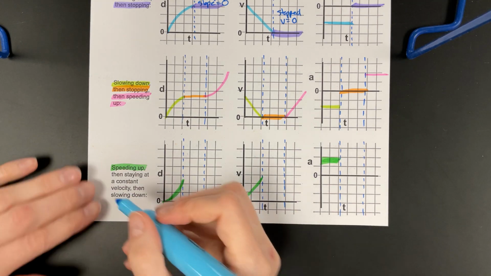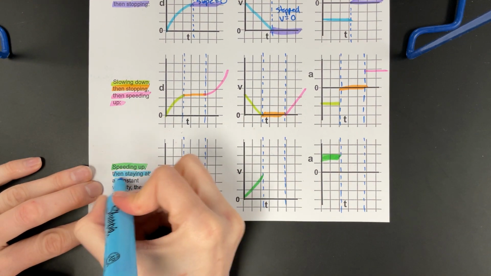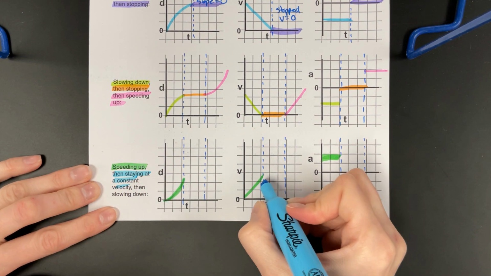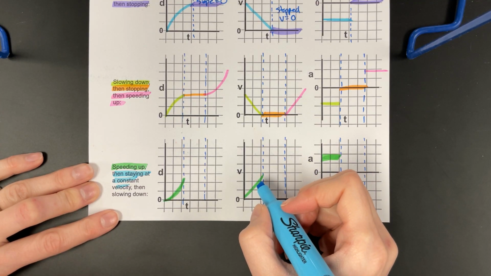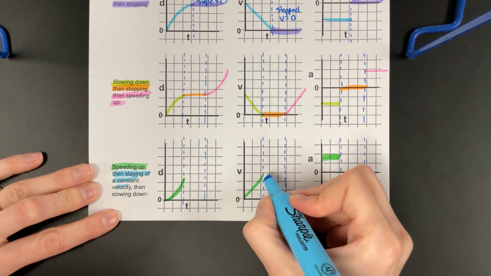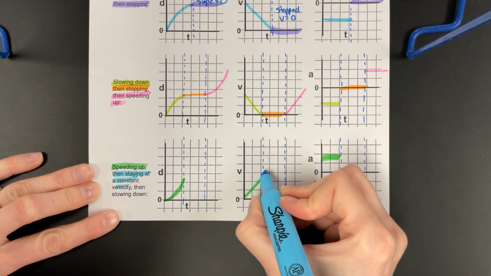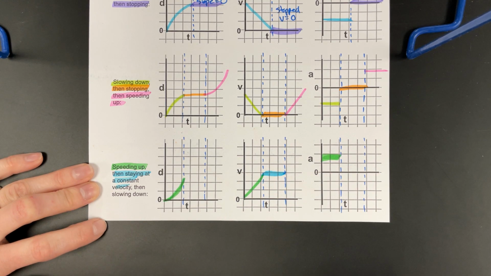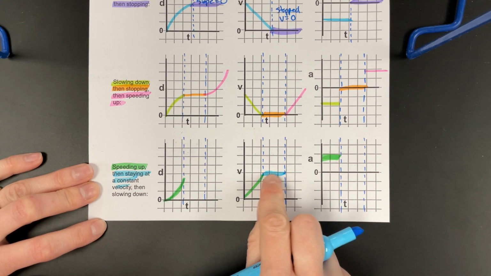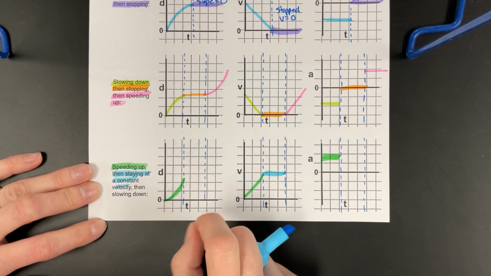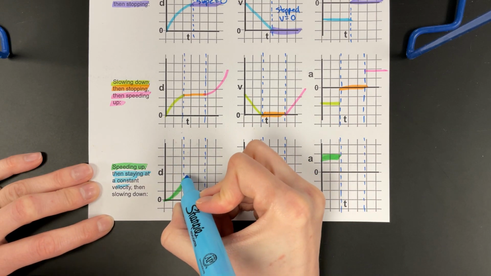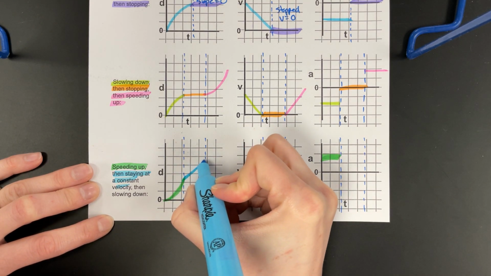Okay, then staying at a constant velocity. If I'm staying at a constant velocity, maybe I'll do this middle one first. If I'm staying at a constant velocity, that means my velocity is not changing. My velocity is not changing and I'm at 3 right now, then it's going to stay at 3. Well, if my line's flat right here, my velocity isn't changing. That means my speed isn't changing. That means my slope on my distance graph isn't changing. So this one needs to be a straight line.